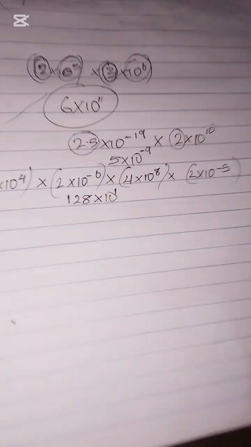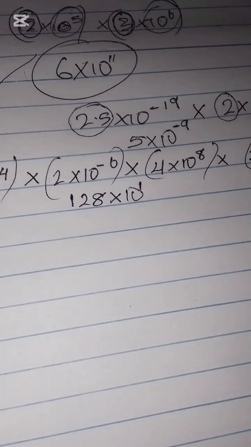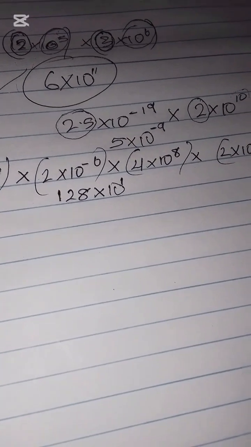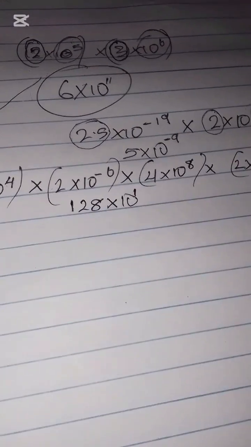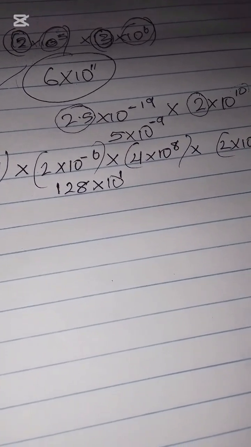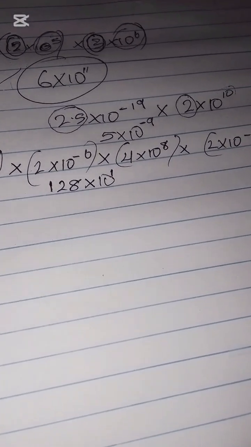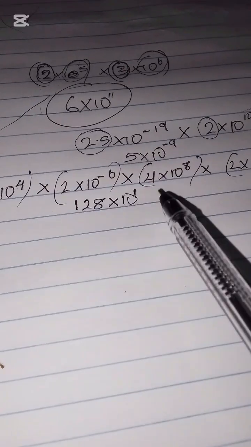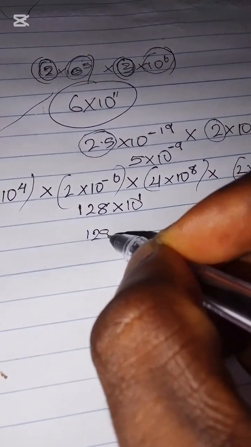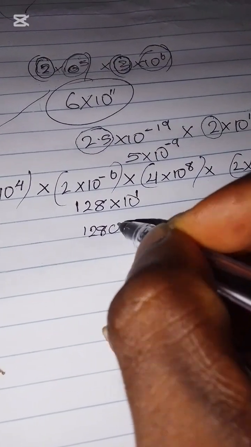But it will not be sharp if you leave the answer like this. Remember from mathematics, anything raised to power 1 is still that same value. So 10 raised to power 1 is the same thing as 10. 5 raised to power 1 is the same as 5. So 128 times 10 to the power 1 is 128 times 10. So you can even write the value as 128 times 10, which will give you 1280.